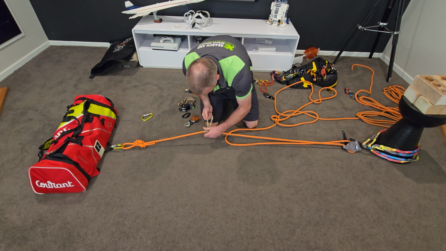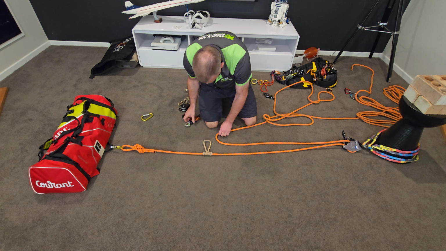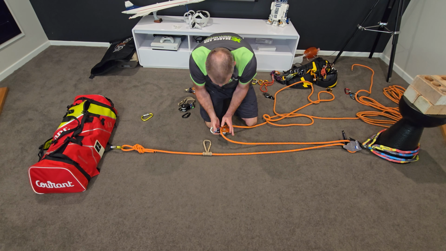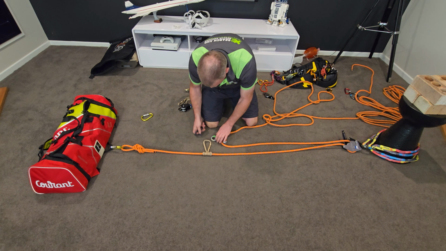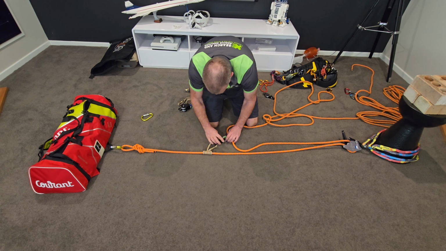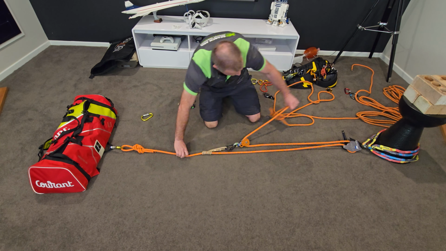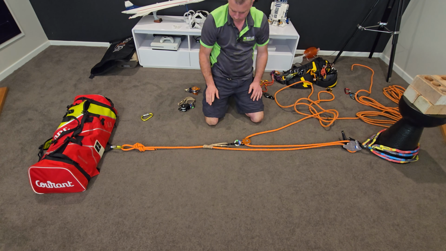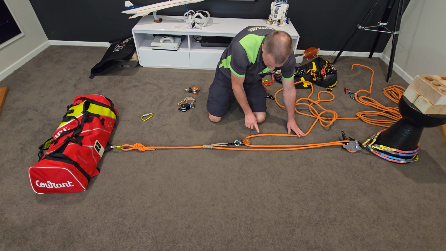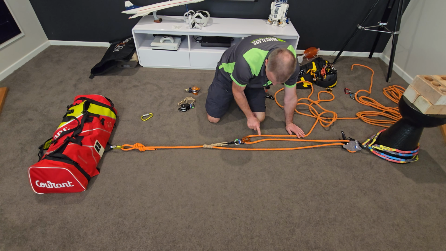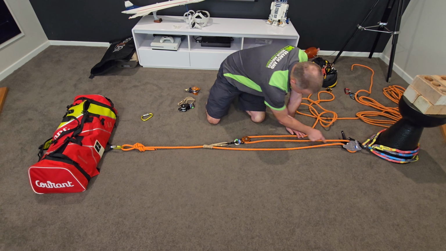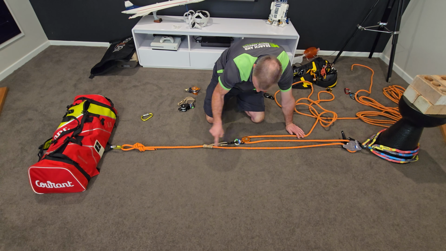This is exactly how you're going to set it up on a job for a vertical rescue, for example. Here is your first 3-to-1 mechanical advantage. Screw my carabiners up. There it is there. Simple 3-to-1. 1 in, 1 out. 1 plus 1 is 2. 1 goes down, 1 comes up. 2 plus 1 is 3.